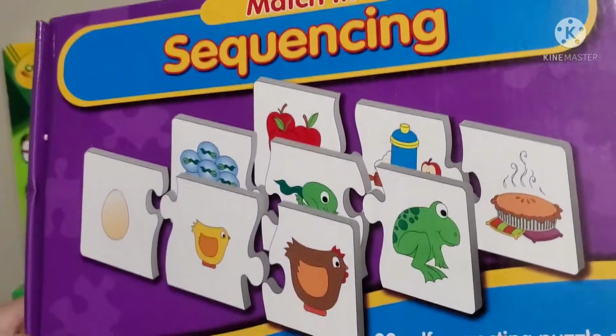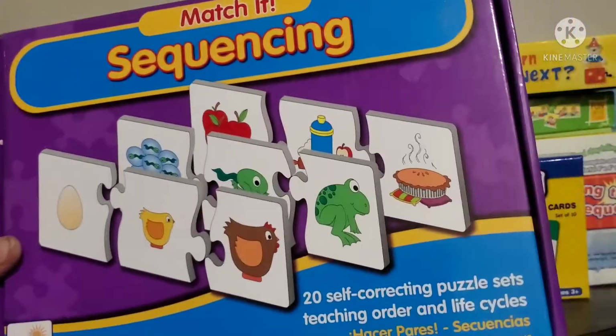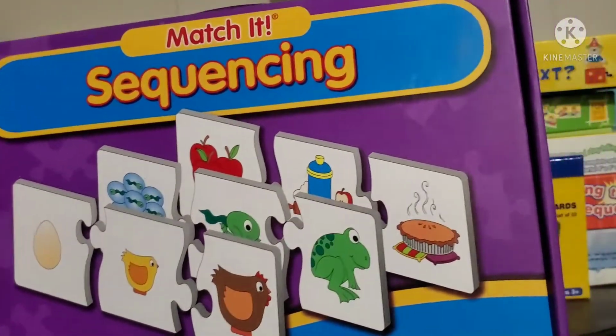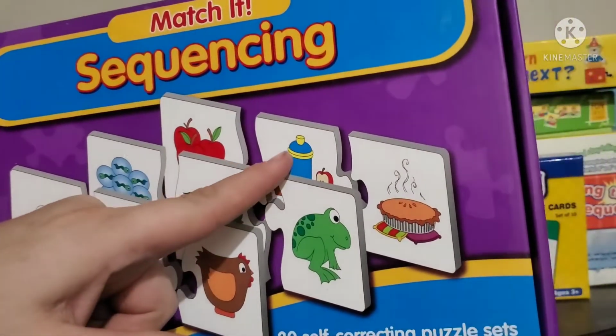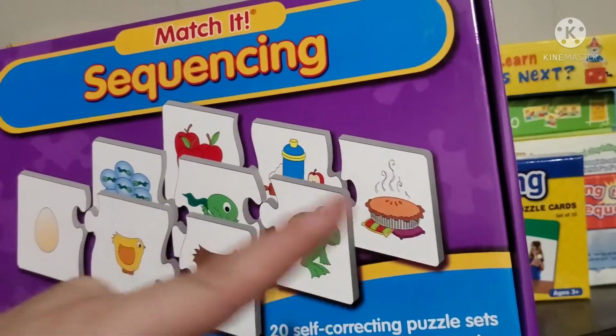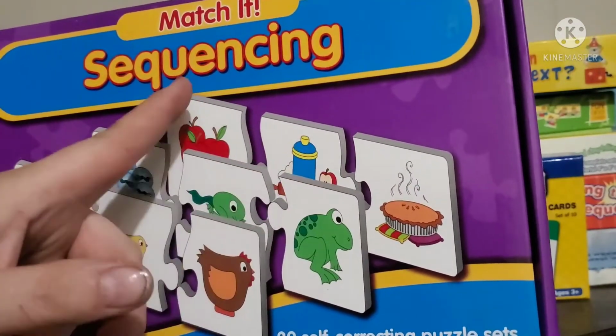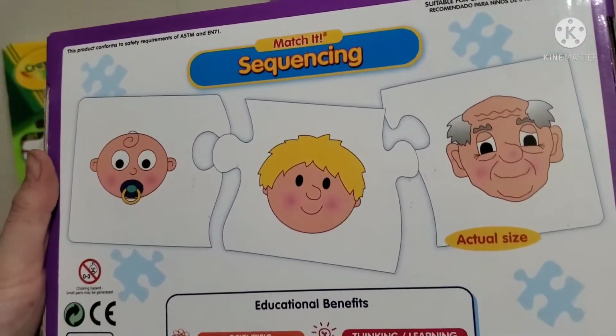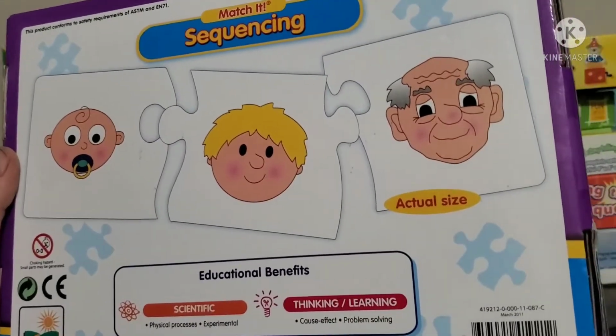So here's another example, Match It from The Learning Journey. These ones are at Toys R Us, I think. So you can see there's first comes the apples, then we can cut up the apples and make an apple pie. So there's a lot happening in these in-between steps here, but we're just showing the basics. These have some embedded concepts as well.